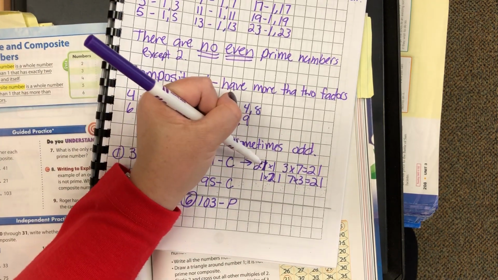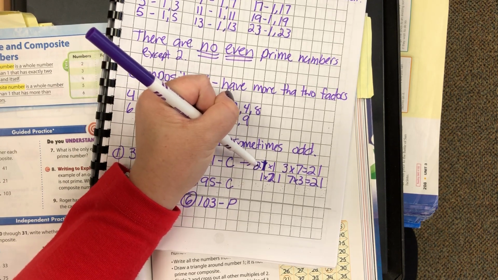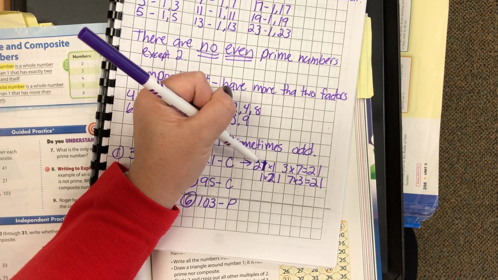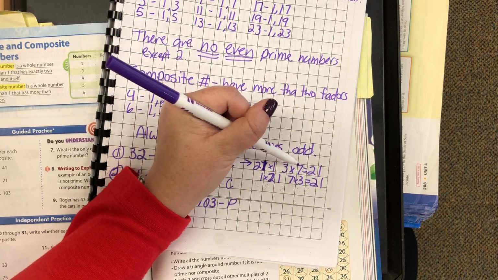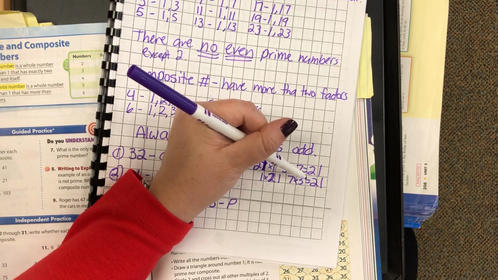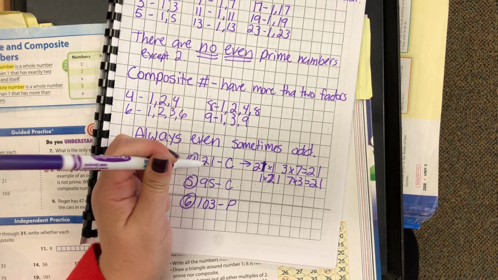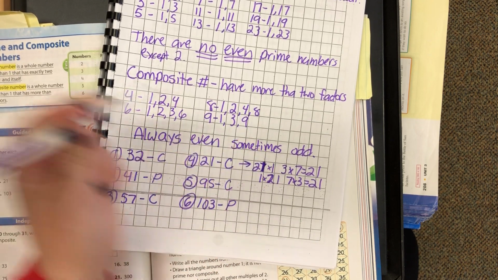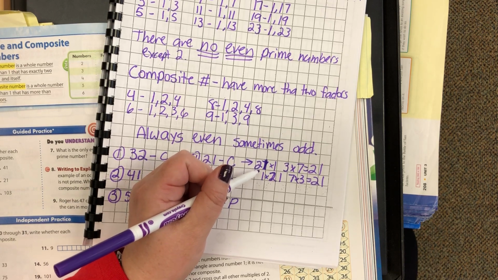So when I'm making these arrays, I could have one whole group of 21 or 21 groups of 1. 3 whole groups with 7 in each one, or 7 whole groups with 3 in each one. So if the question is, how many groups can you make with 21? The answer is 4. Okay, because every multiplication fact can be flipped.